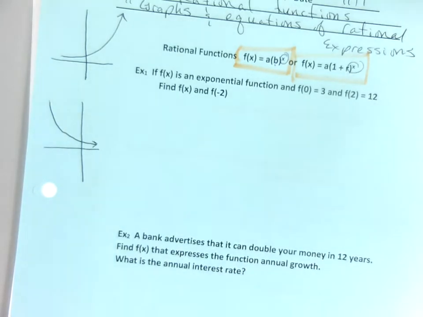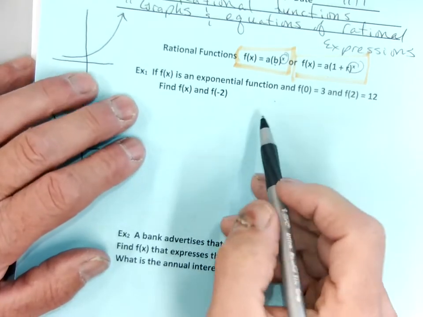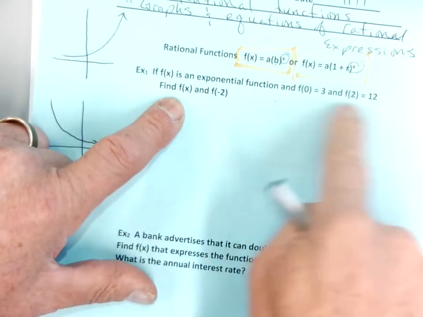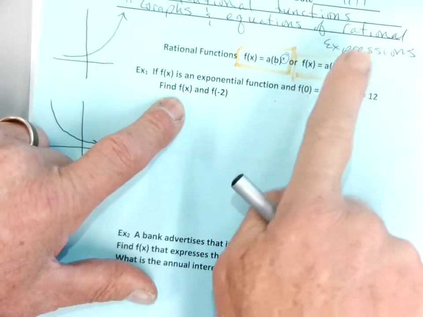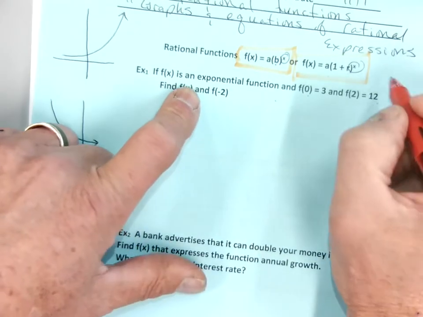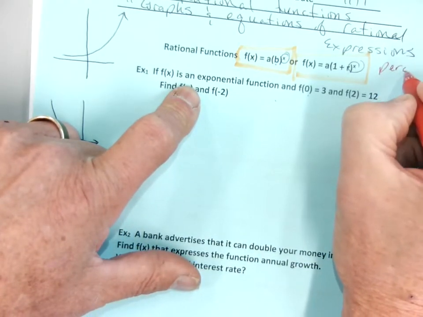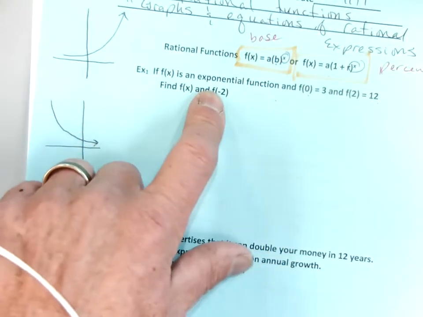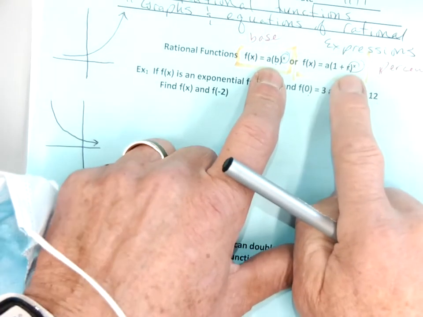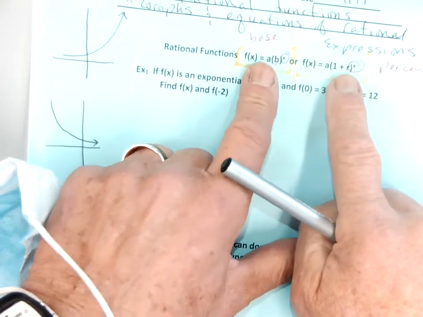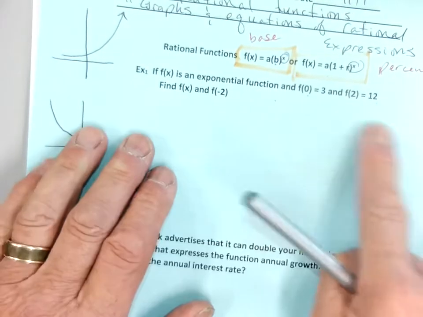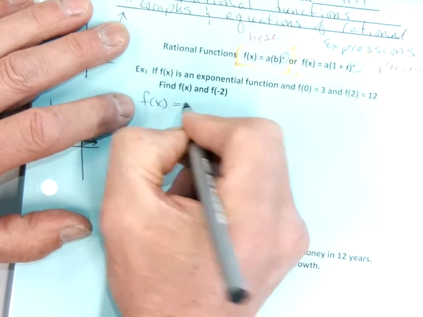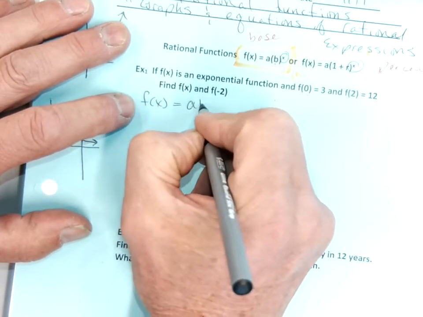So let's take a look at example 1. Example 1 says if f of x is an exponential function, and f of 0 is 3 and f of 2 is 12, find f of x. Now it doesn't say anything about percentages. In fact, let's rewrite that down. This one is if we have a percent, but this one's if we have a base. They're the same exponential, but they're written in different ways. So let's use this one, because I don't know anything about a percentage. I'm just going to write it down: f of x equals a b to the x.